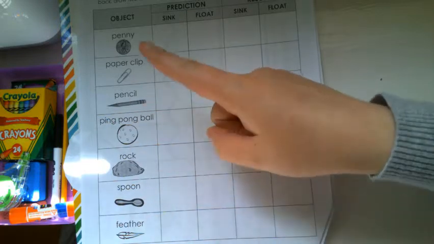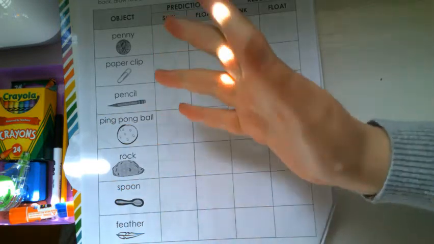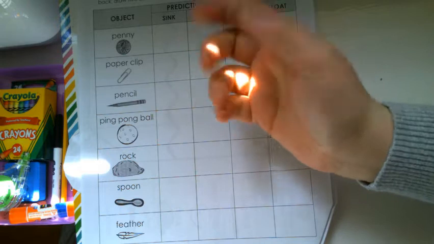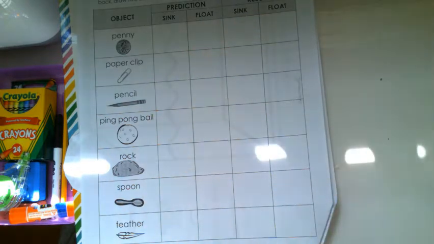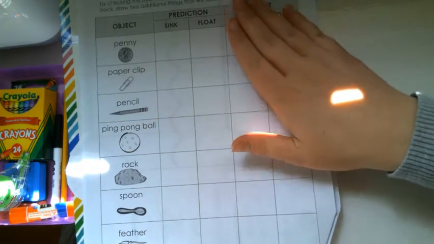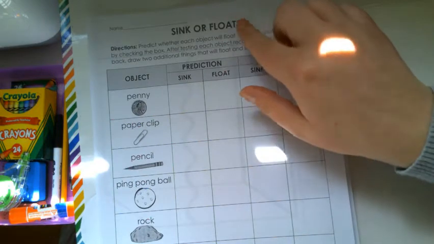I had all of these things at home already, I had a bucket of water, so I didn't have to go out and get anything, so that's always nice. Alright, so pause this video and take out your content packet and open up to the page that says sink or float.